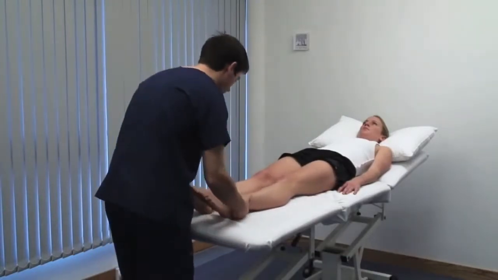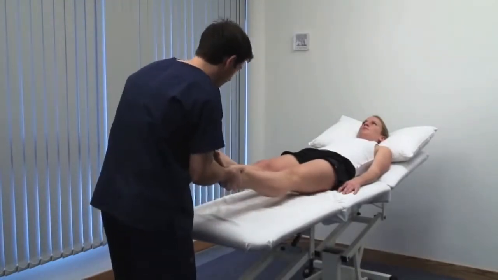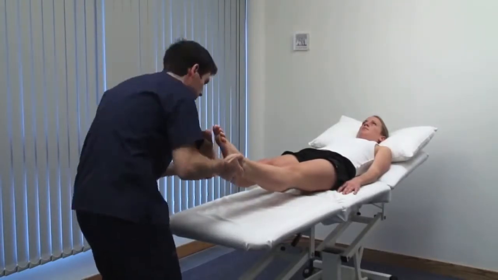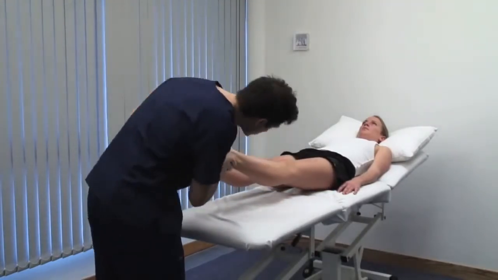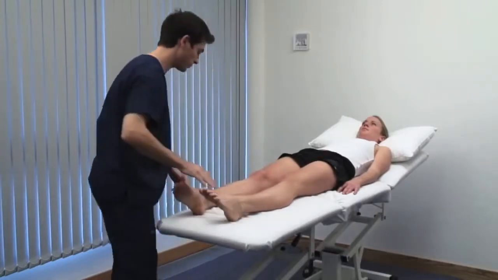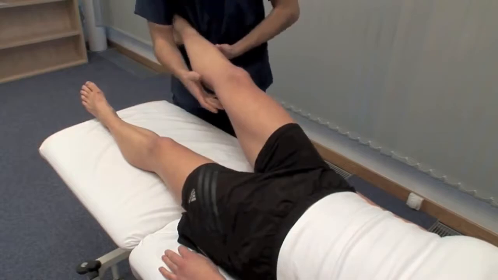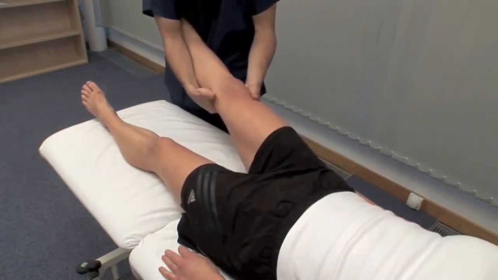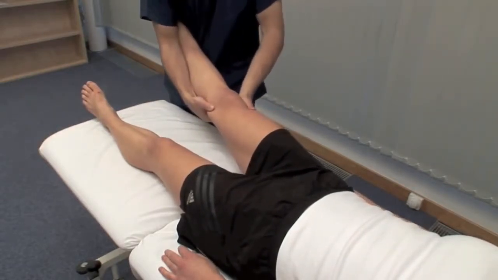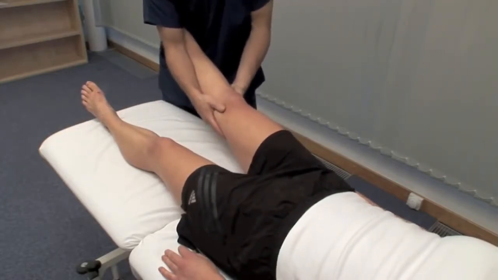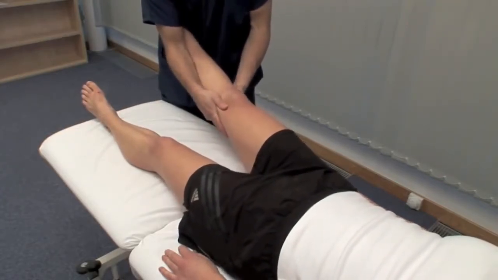And let your legs go floppy and let me take the weight. With the patient relaxed, lift the heels to assess for any hyperextension or recurvation. Up to 10 degrees of symmetrical hyperextension is normal. And just let me take the weight of your legs. To test the collateral ligament stability, hold the ankle between your elbow and side. Use your thumbs to feel the joint line and assess the degree when the joint space opens.